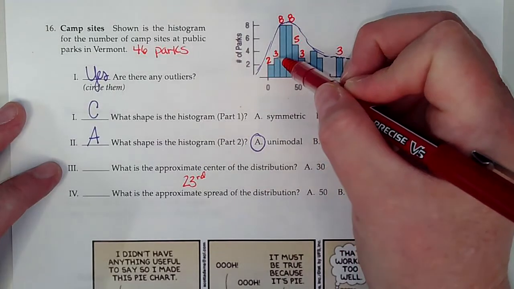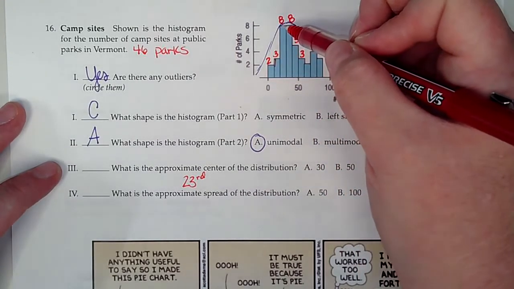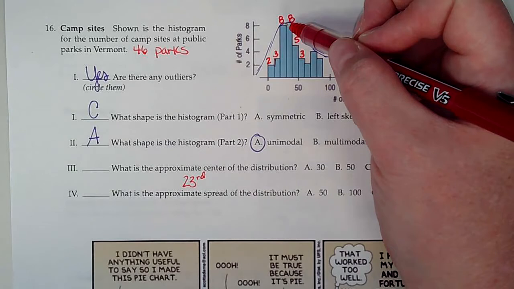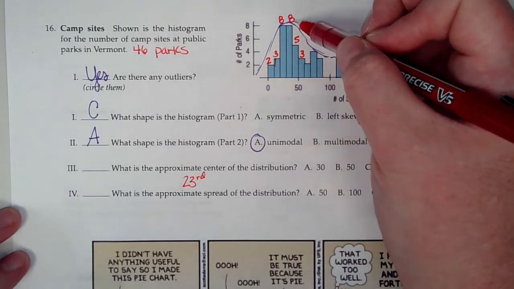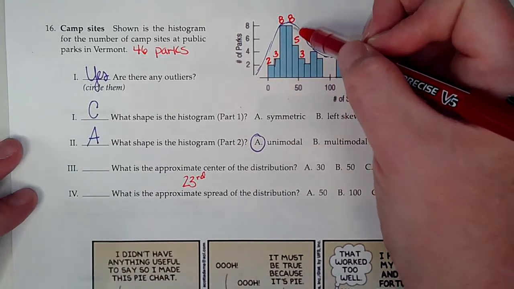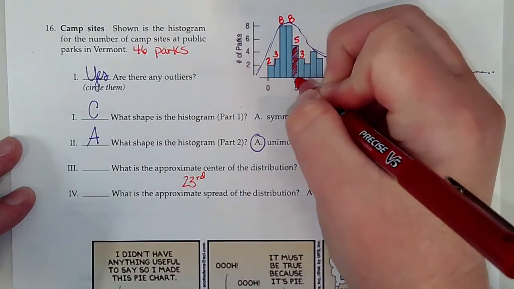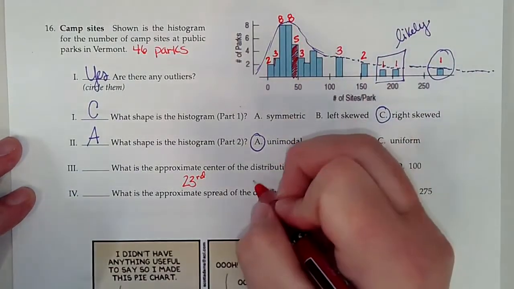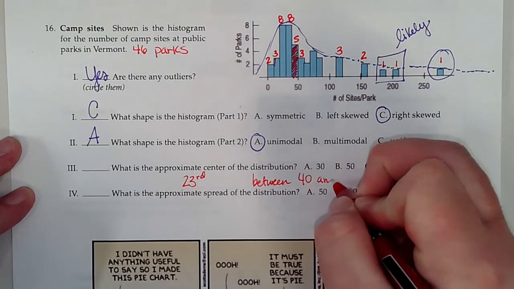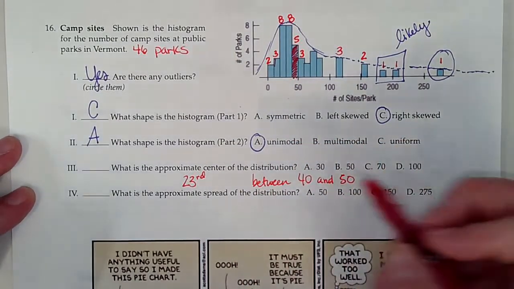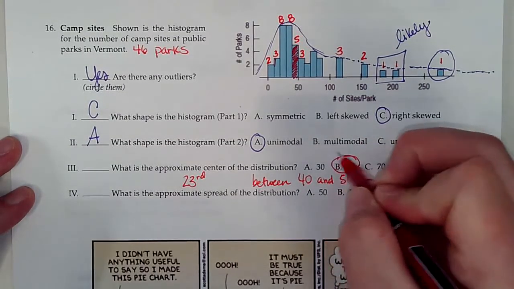So 2 and 3, that's the first 5 data values. I add 8 more, that gets me to the 13th data spot. I add another 8, and that gets me to the 21st. So the 23rd must be somewhere in this bar here, and that's got to be between 40 and 50. Of the choices here, the only one that fits between 40 and 50 is letter B.